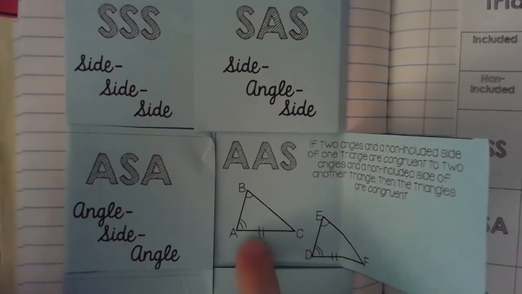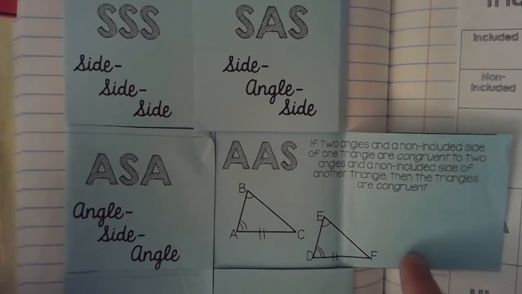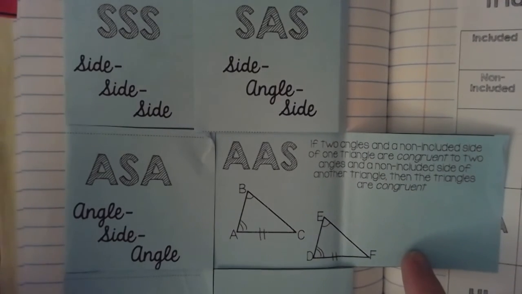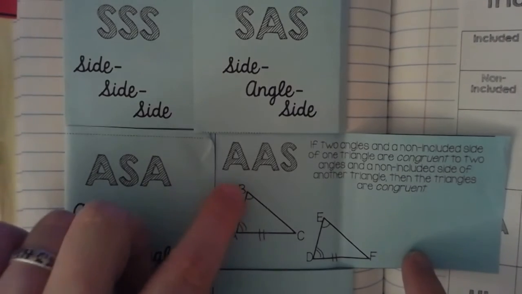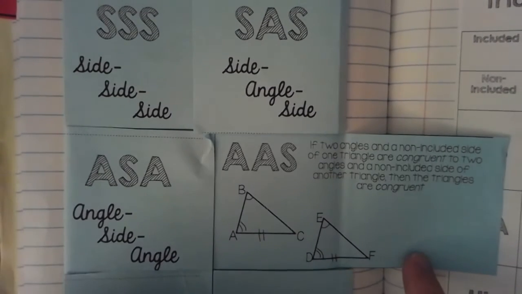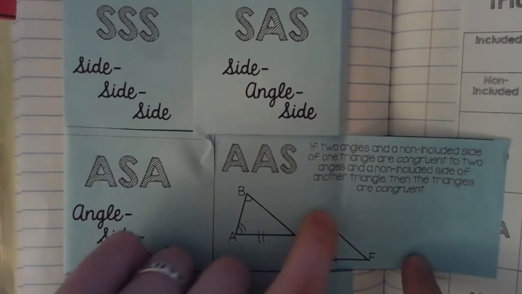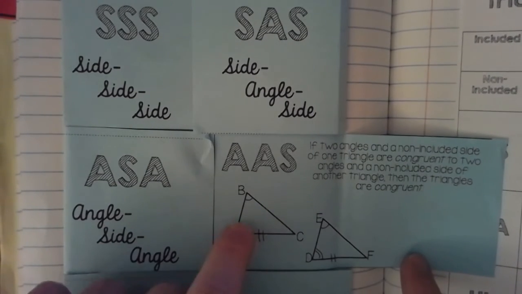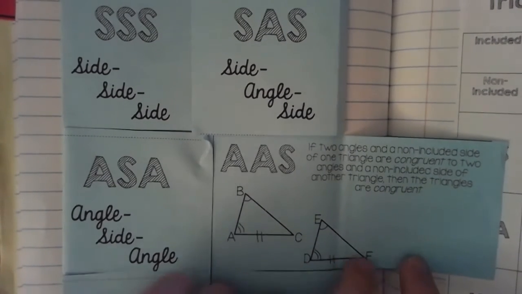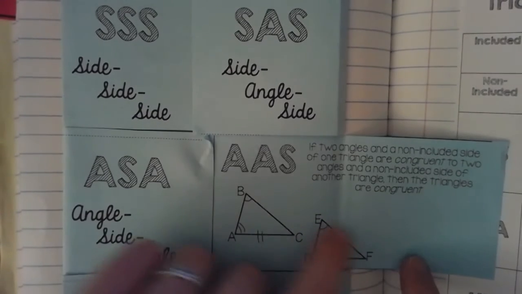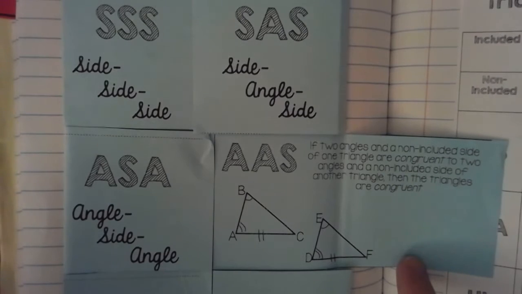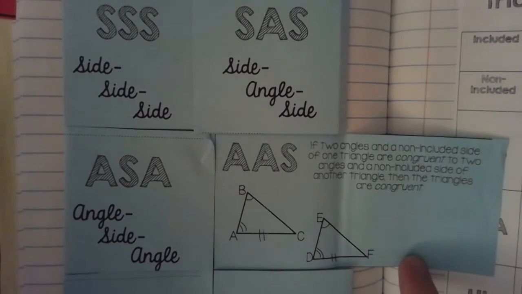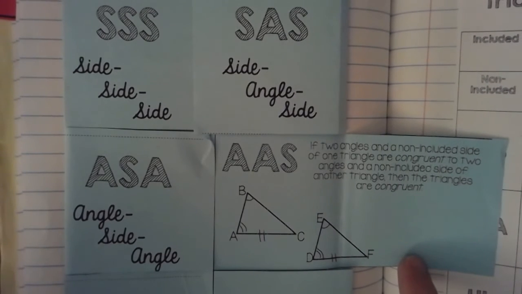I can either go with sides AC and DF like I already have marked, or I could have made another option. I could have instead said angle A, angle B, and side BC, and then angle D, angle E, and side EF. So I could have either picked AC and DF or BC and EF, and it still would have been angle, angle, side congruency because both of those are the non-included sides of the angles that I have chosen.